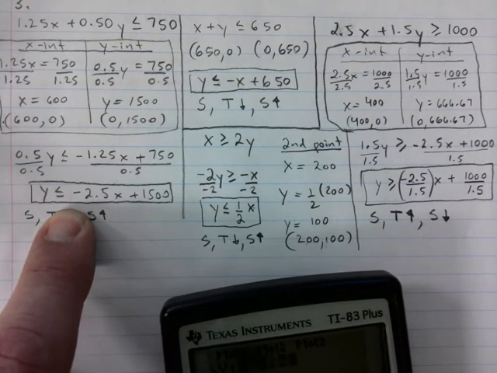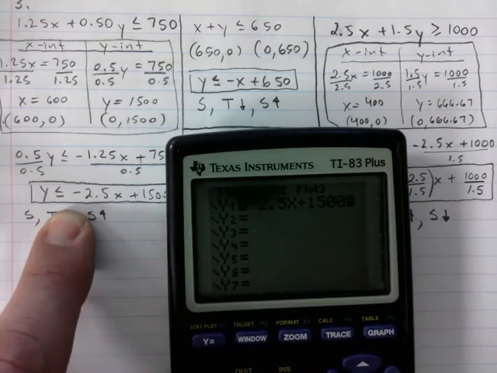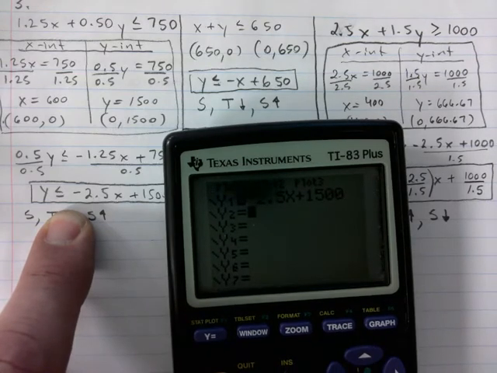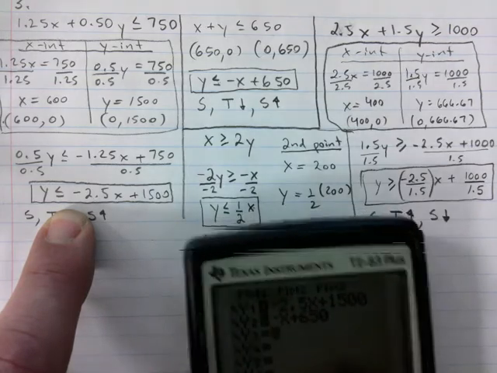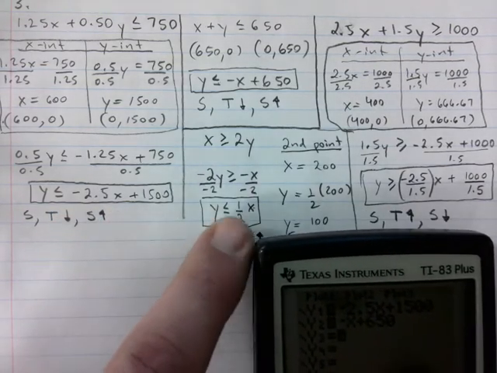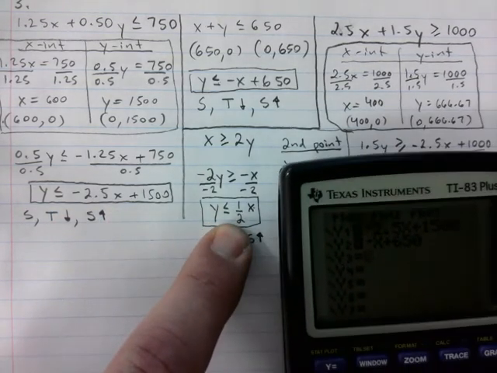Negative 2.5x plus 1500. Make sure you include the variable x, otherwise it's not going to be a diagonal line. Plus 650. And then I'm entering this one here, the 1/2 x. I always use brackets when I enter fractions, just to be safe.